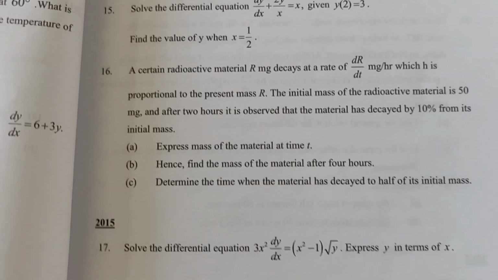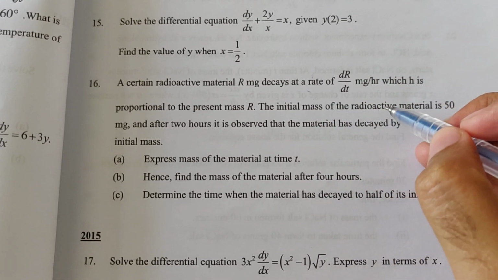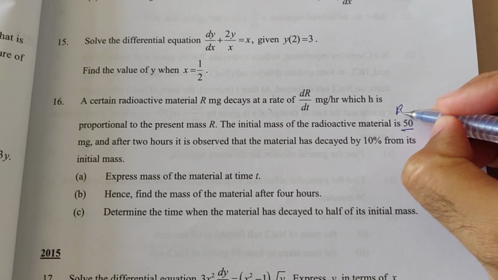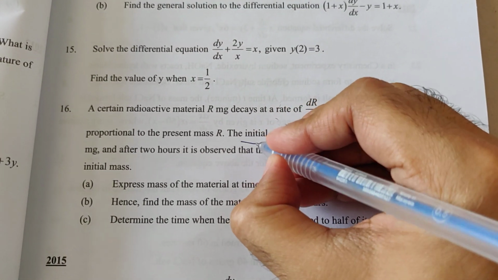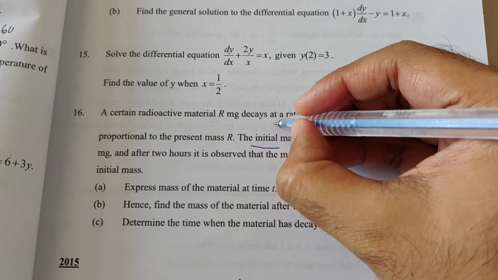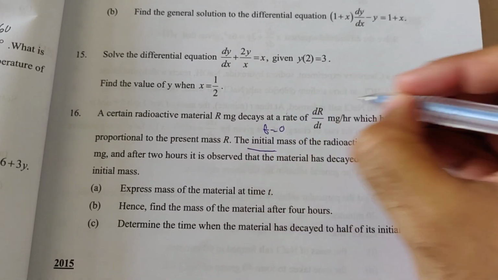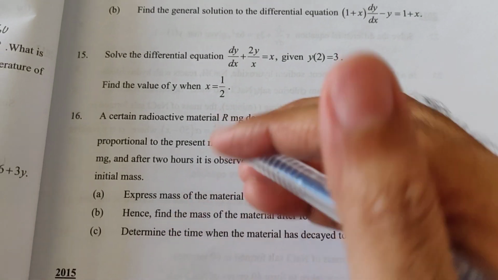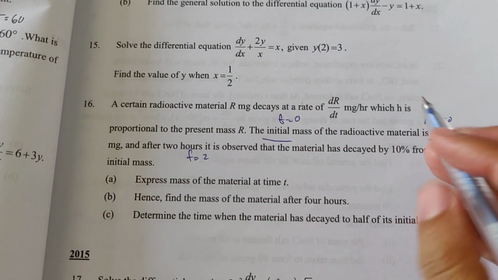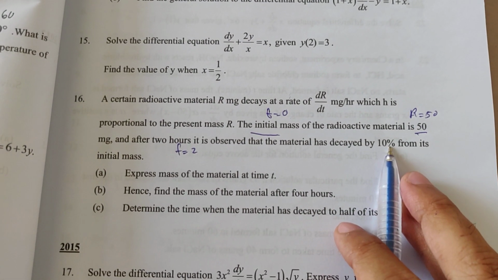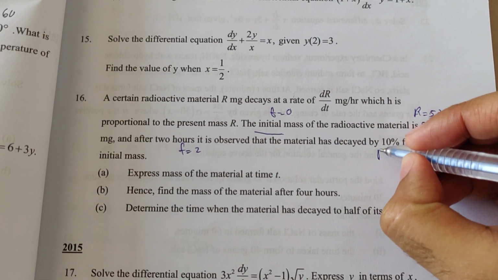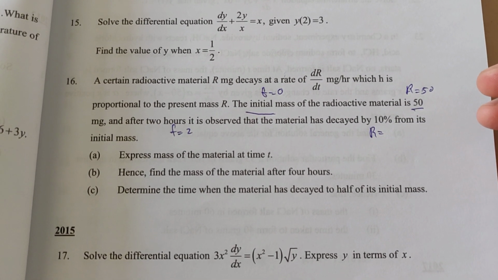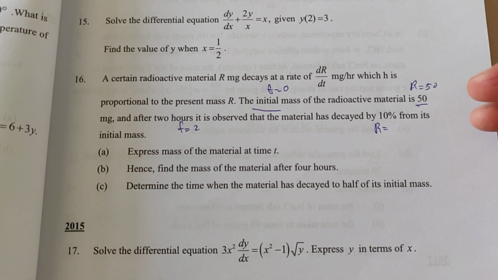Okay, are you ready? So the initial mass of the reactive material is 50 milligram. 50 is what? R equals to 50, initial mass. T equals to 0. So when T equals to 0, R equals to 50. Very good. After 2 hours, T equals to 2. Material has decayed by 10%. So R equals to what? 10%?